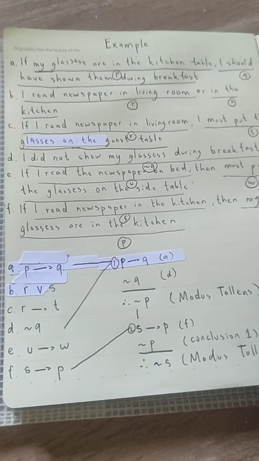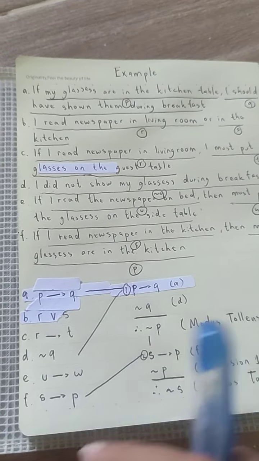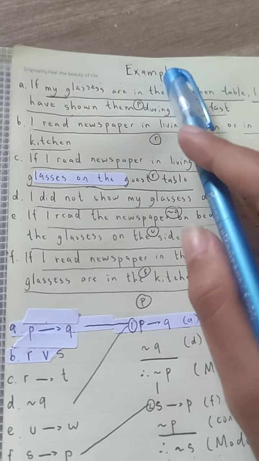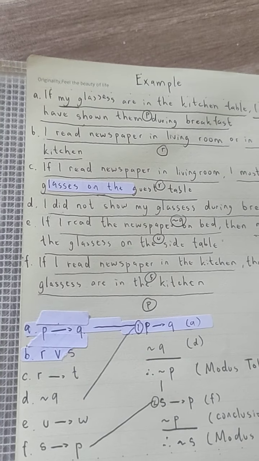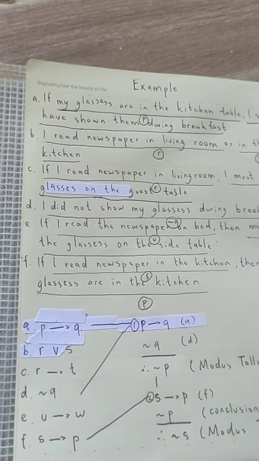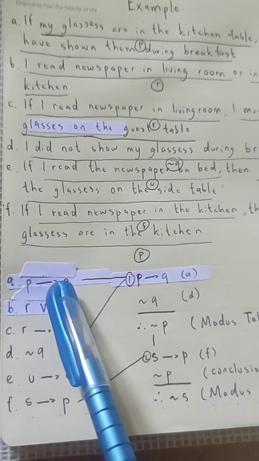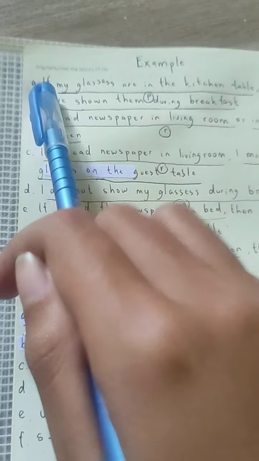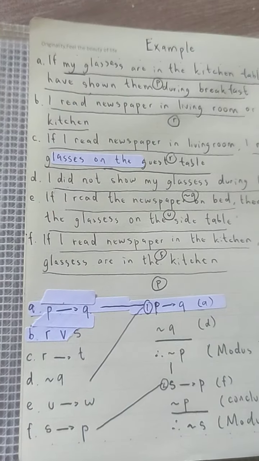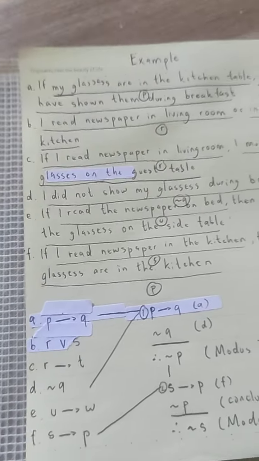Now we're going to transform it. Now for point A is P implication Q, because there's an if then, which is implication.